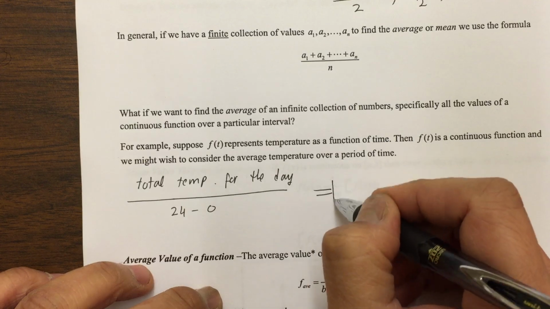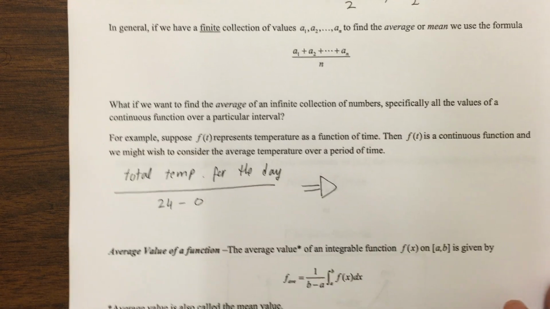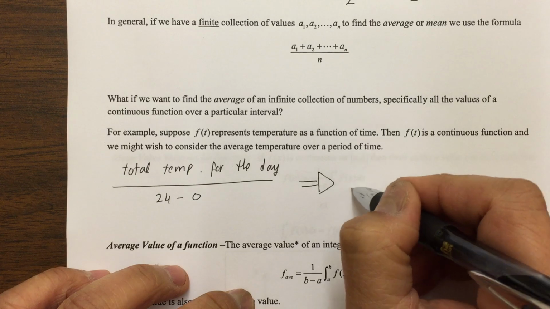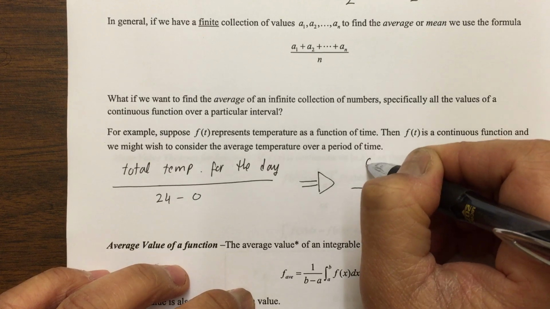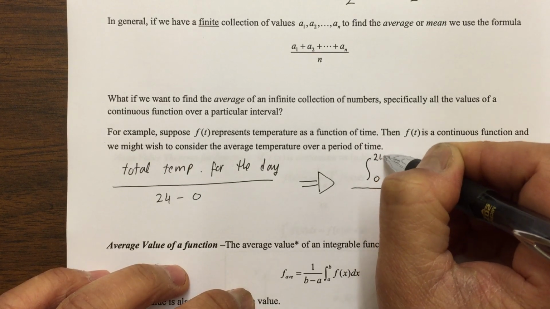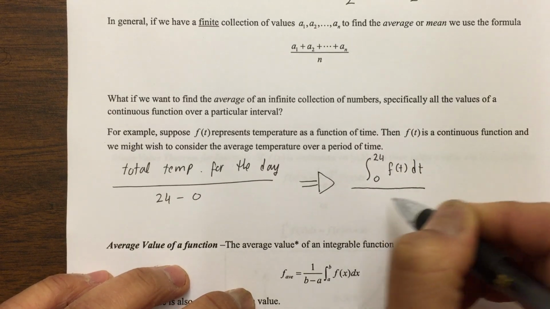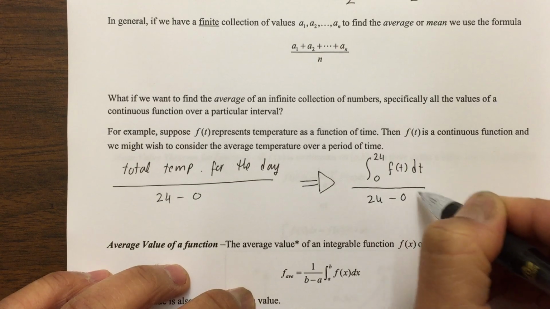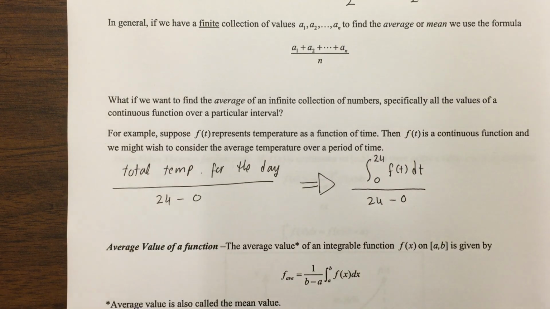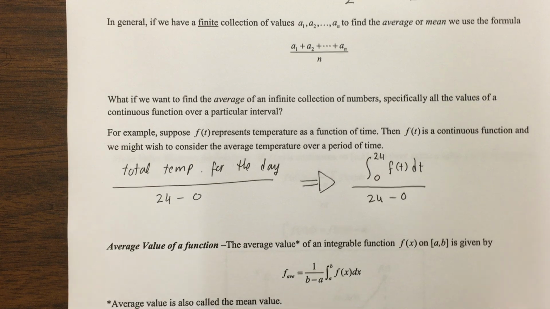Translating that mathematically, the total temperature can be found by taking the integral from 0 to 24 of this function, and that gives you the total temperature. Then you divide that by 24 minus 0, which is the amount of time that has passed, and this is a representation of the average temperature over a day or a 24-hour period.